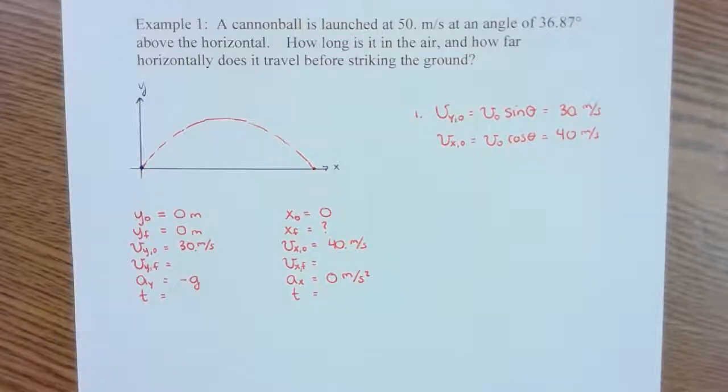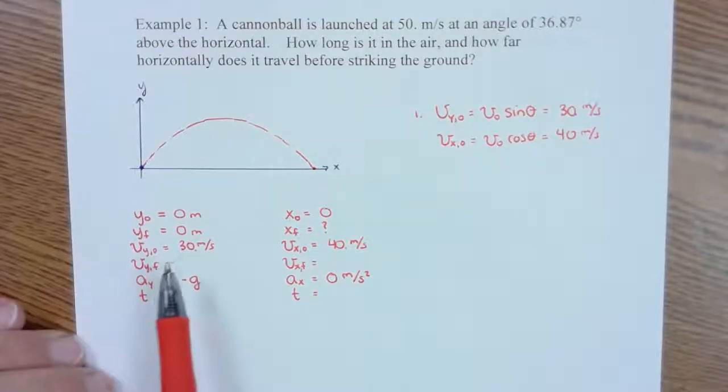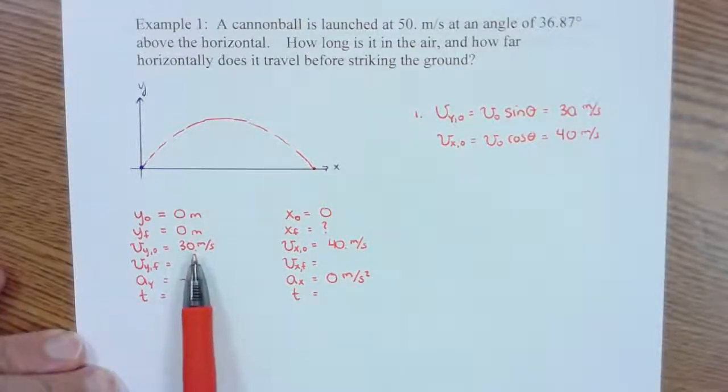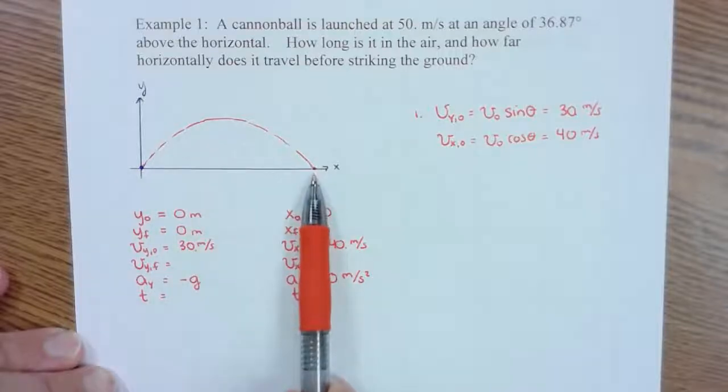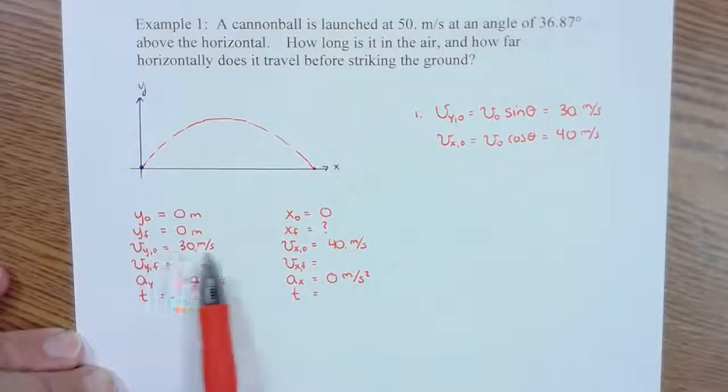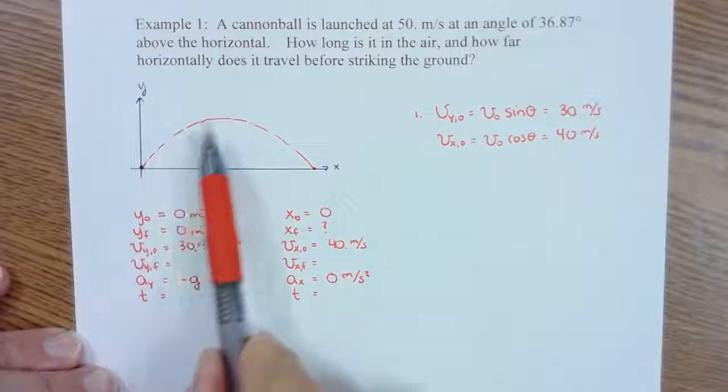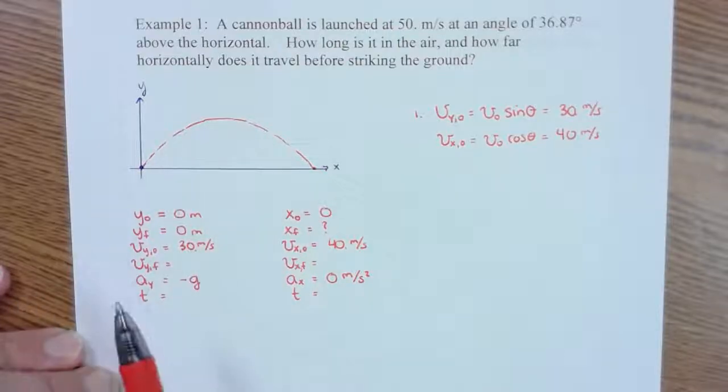Now we can actually kind of guess at the solution here. If the ball is going upwards at 30 meters per second, gravity will slow it down, and after 1 second it'll be going upwards at 20 meters per second. So after 3 seconds it'll be stopped, and after 6 seconds it'll be back on the ground. So I can roughly approximate the time this thing's going to be in the air as somewhere around 6 seconds.